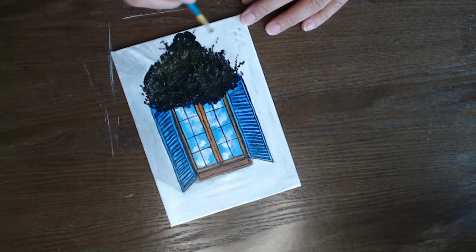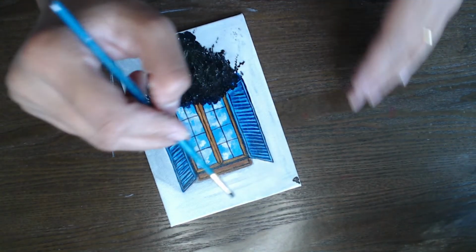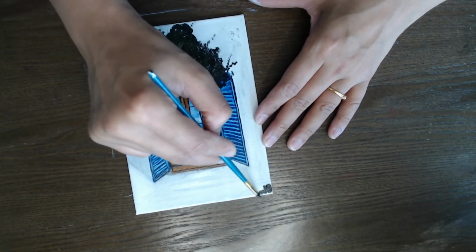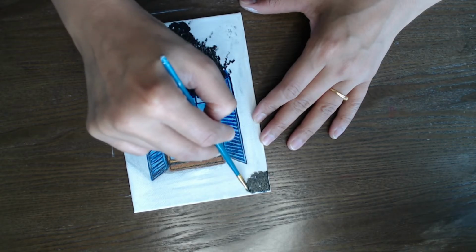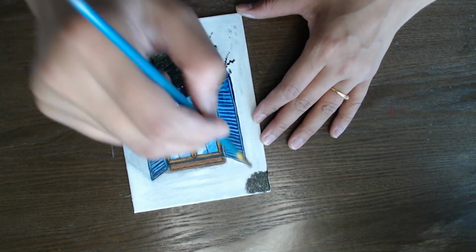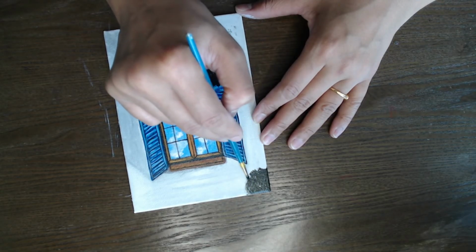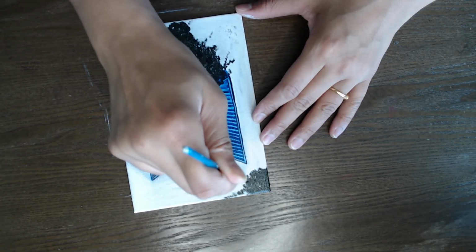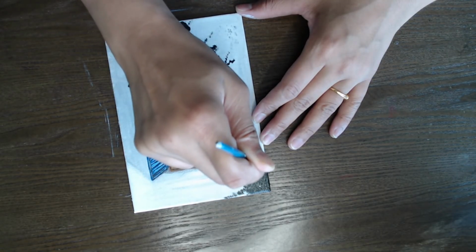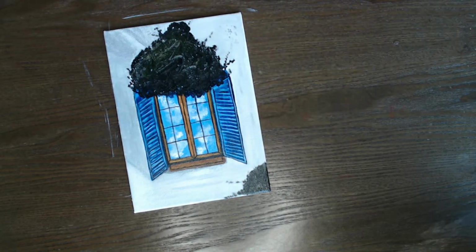I'll use a fine brush to make the branches falling down. I'll have little flowers here at the top corner. So I'll add a little base black color here too. Randomly adding. Maybe the branches will go there or a little bit here.